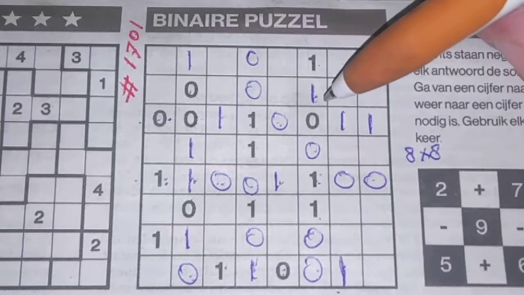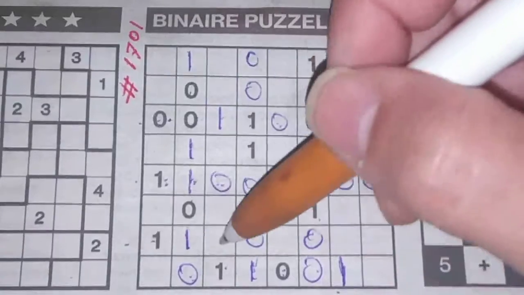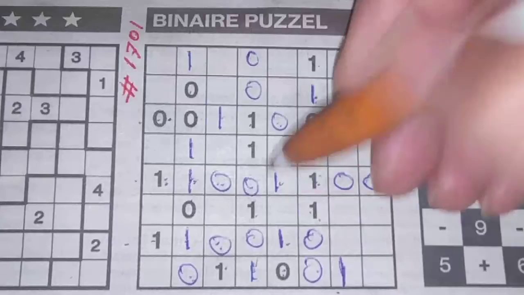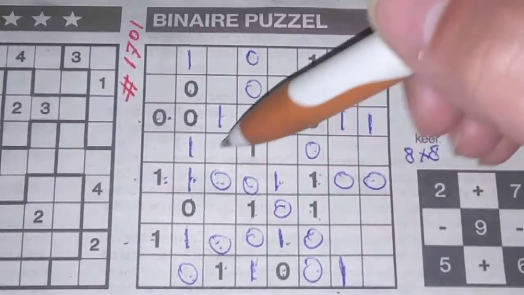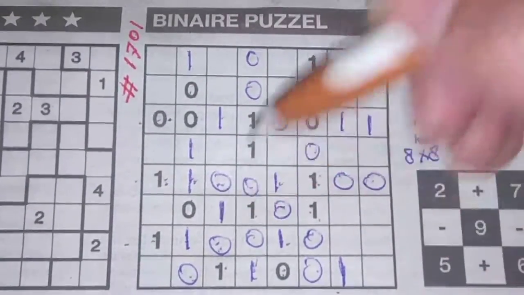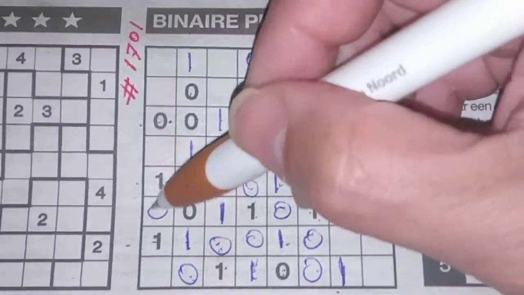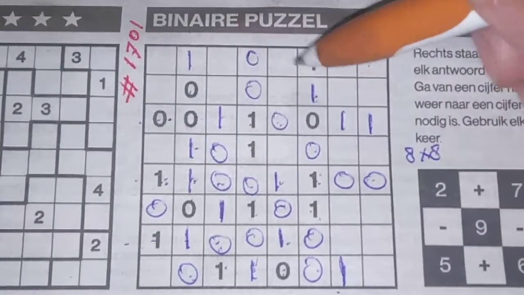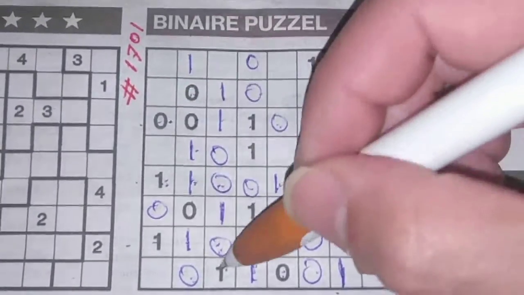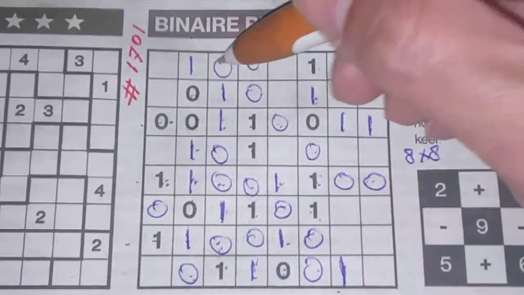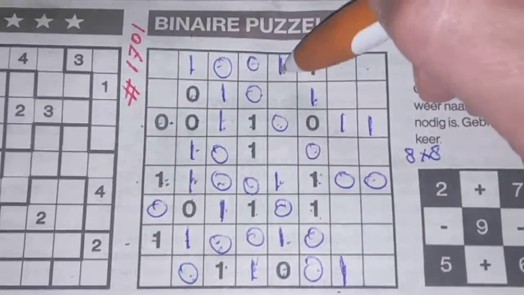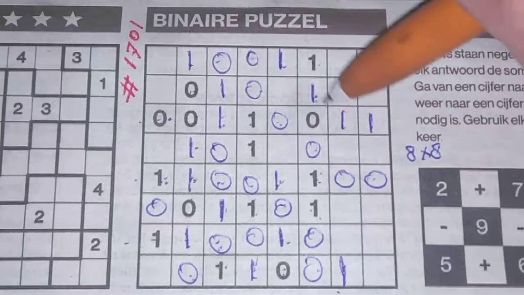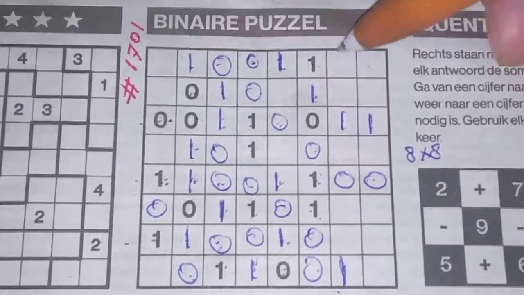Then double 1, here O, then O. Double O, here 1, then 1. Between 2 1s comes an O. Between 2 O's comes an 1. Between 2 1s comes an O. Between 2 1s comes an O. Between 2 O's comes an 1. We have now 4 1s, so the rest are O's. Double O, here 1, then 1. Then I cannot continue. Double 1, here O, then O.